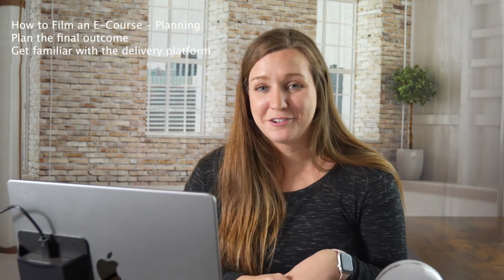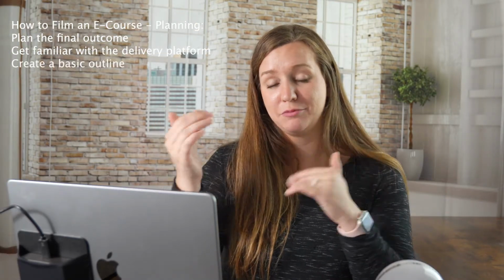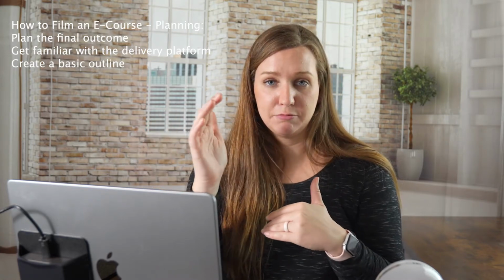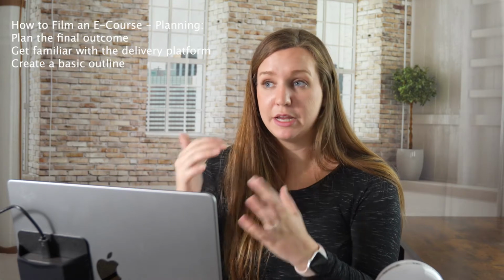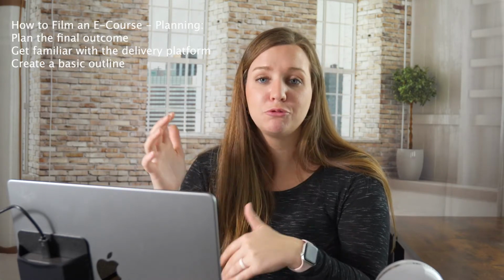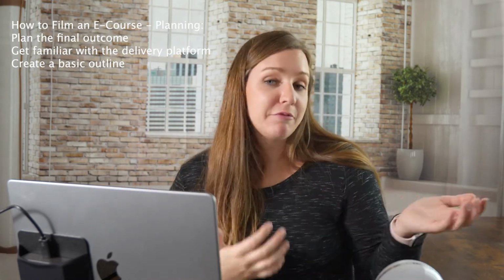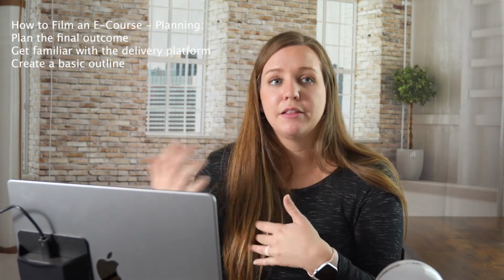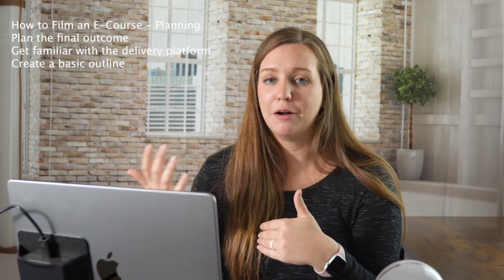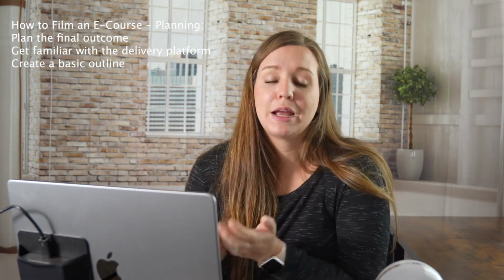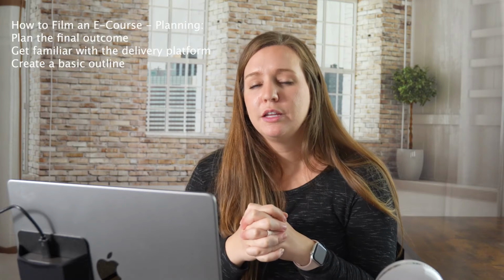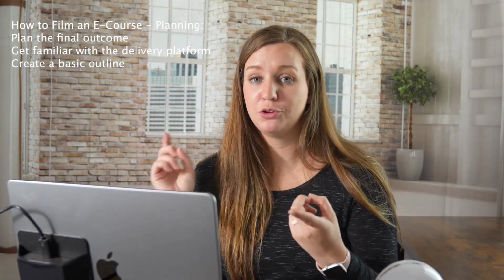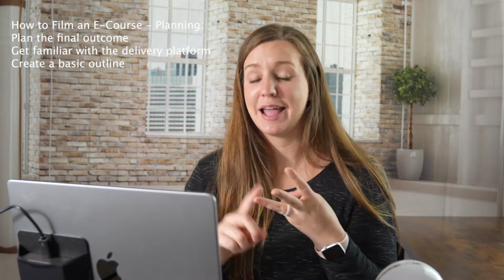The next step in creating your e-course is to create a basic outline. So this is every single lesson, what sub-lessons there need to be. Do you want to separate it out into modules? What is your platform going to let you do? You need some kind of outline. And when you create this outline, you should get a sense of how long this course might take you to make. So in general, I would say give yourself a week or 2 per module to write the script, film it, and edit it.